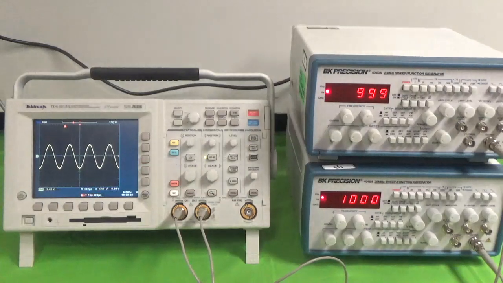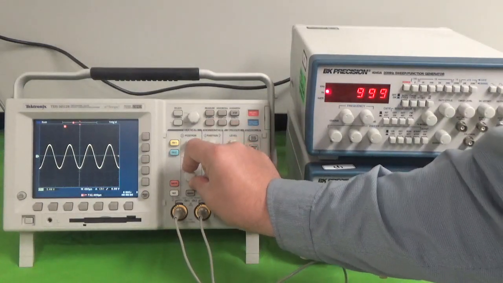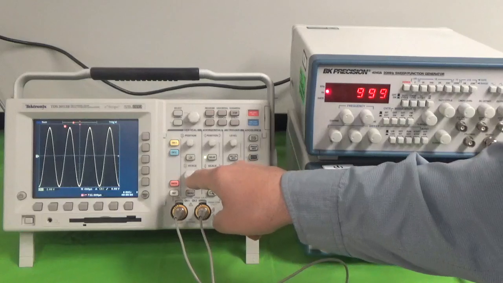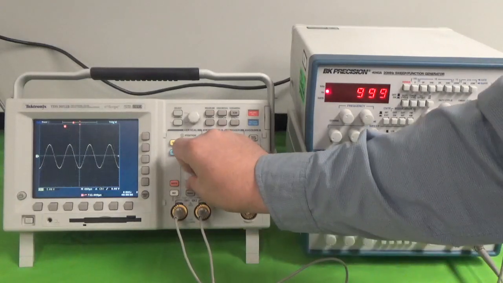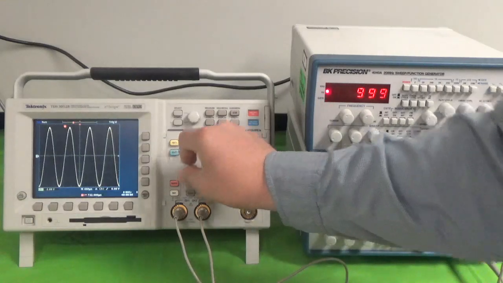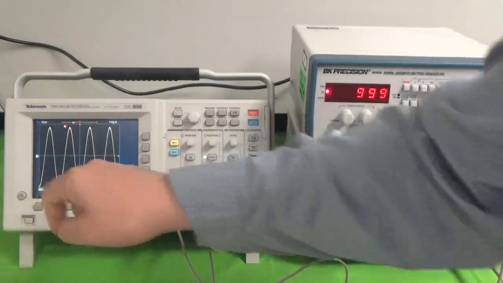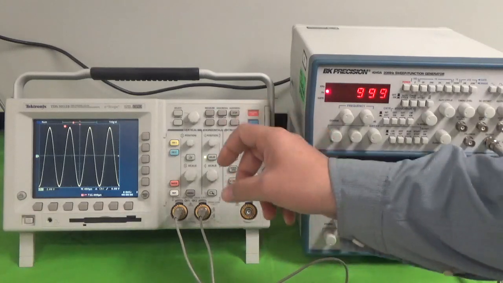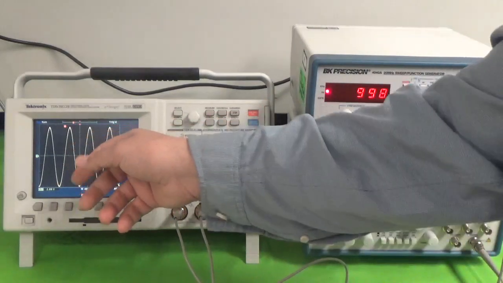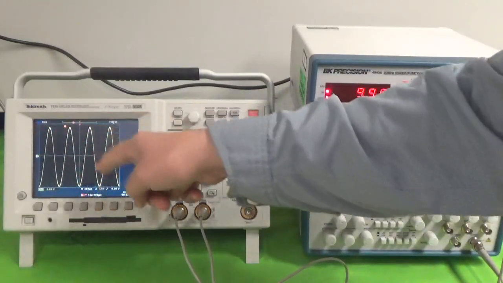So firstly I will change the voltage using the voltage division. Just have it 2 volt. And then we need to control the frequency so we can stretch this wave.